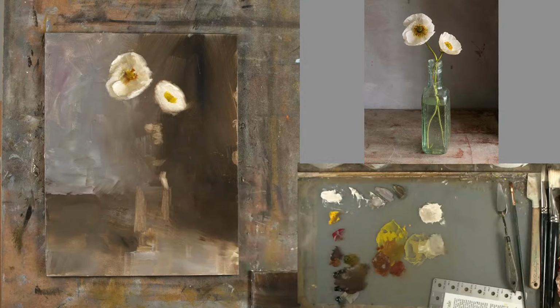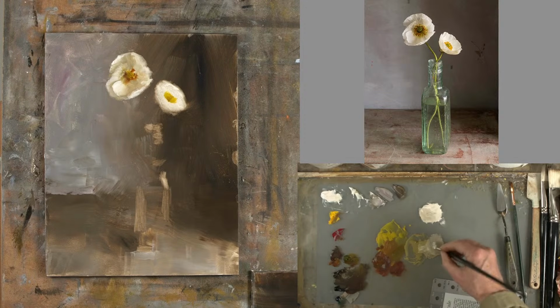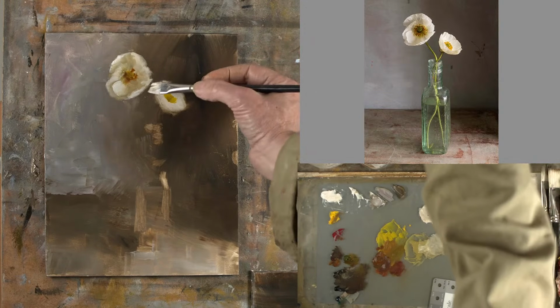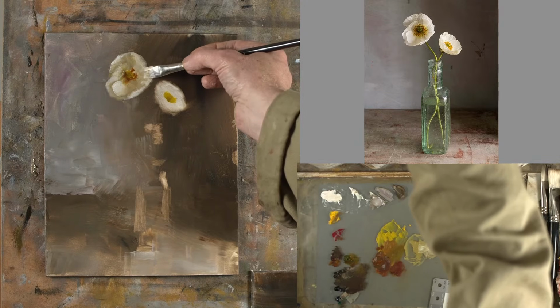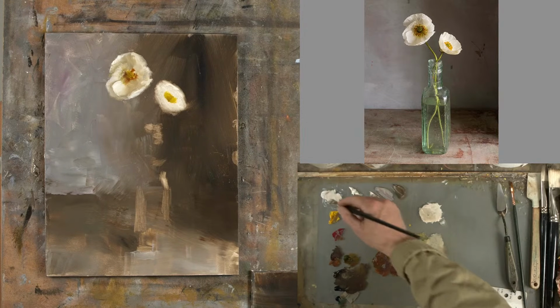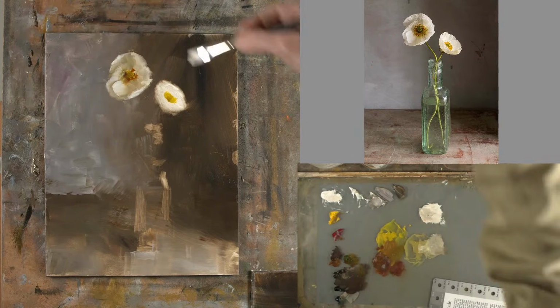It means you don't have to finish everything quite to the same level. Does that make sense? No. Trying to go a little bit lighter here.